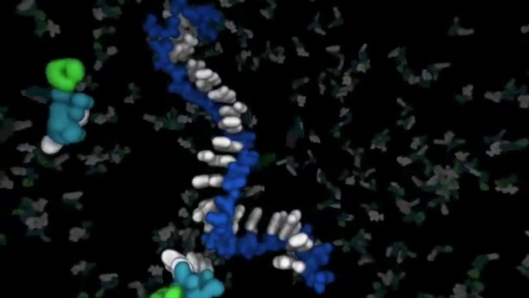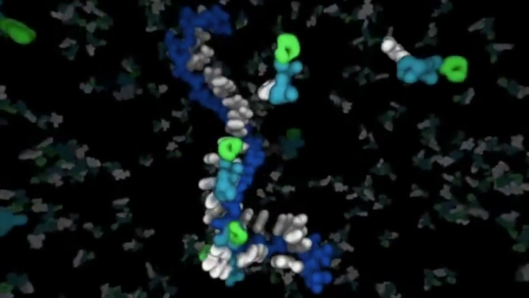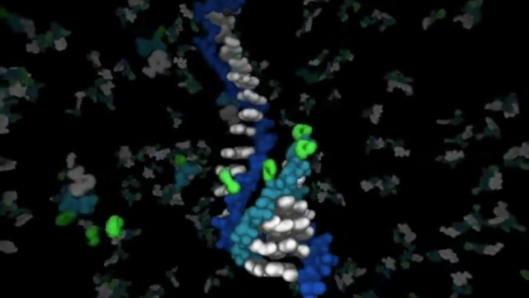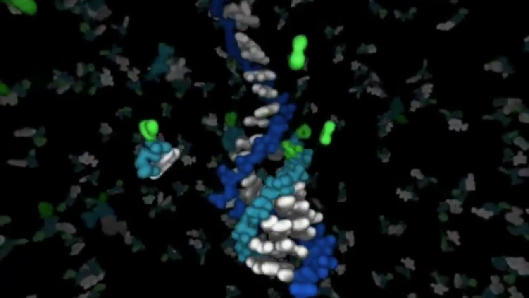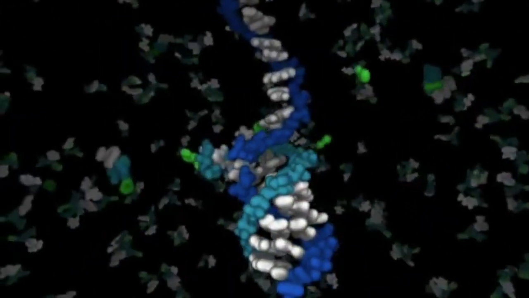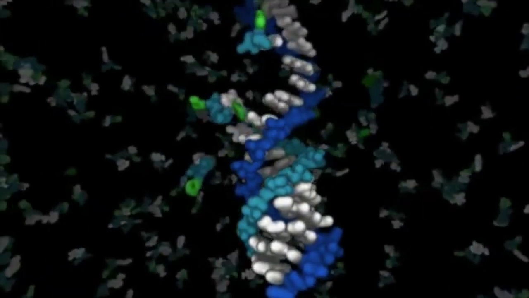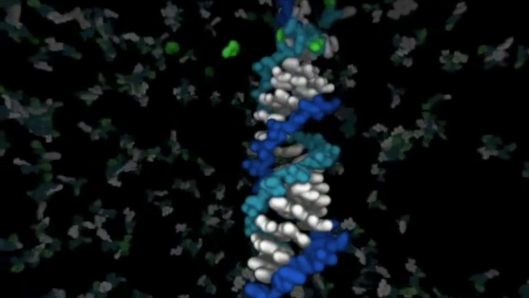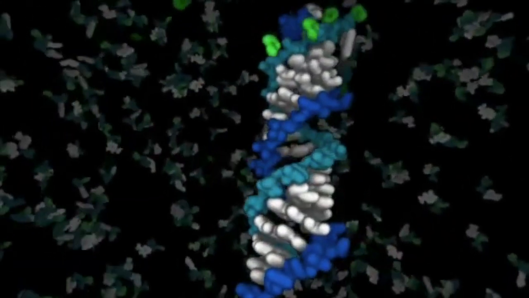This animation shows a mechanism by which RNA is replicated in a non-enzymatic manner. Single nucleotides find their complementary base on the template strand and undergo a chemical reaction to form a polymer. This reaction is possible because the nucleotides have been chemically activated so as to increase their reactivity.